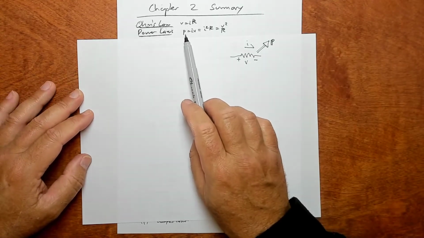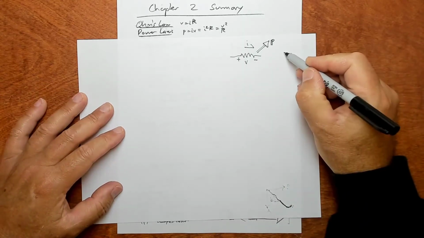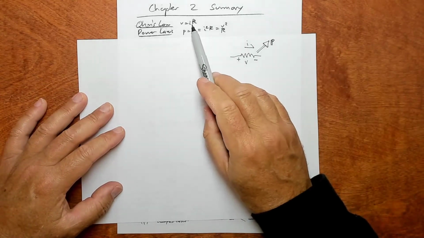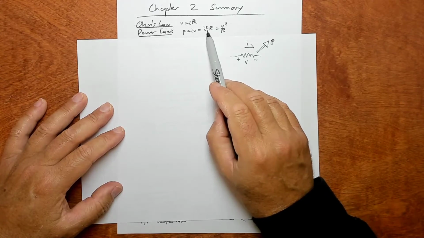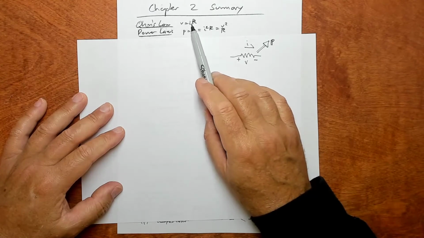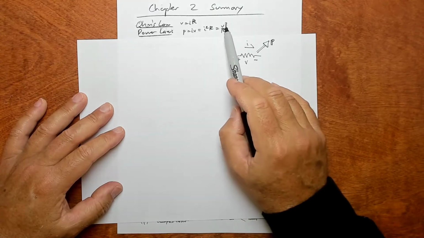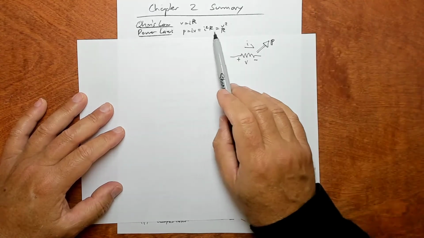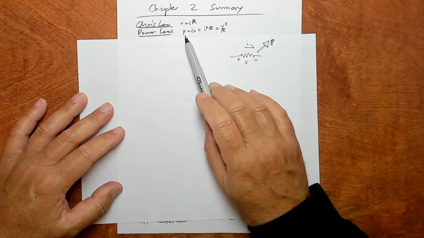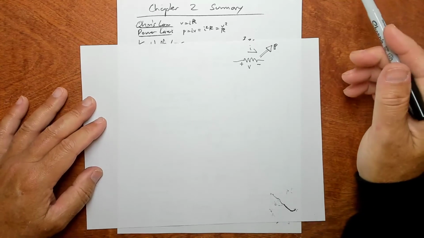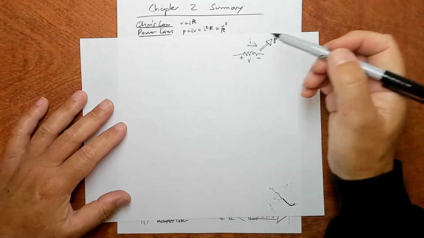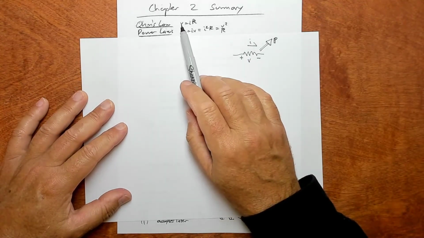So given we have P equals IV, and if you take V from Ohm's law and plug it in here, you'll get I squared R. And if you solve for I and plug it in here, you'll get V squared over R. So there are these three variations of the power law: P equals IV, P equals I squared R, and P equals V squared over R. Before we leave this, let's say a little bit more about Ohm's law.